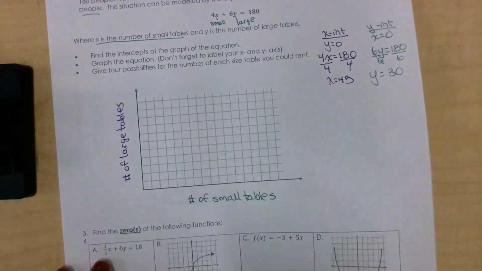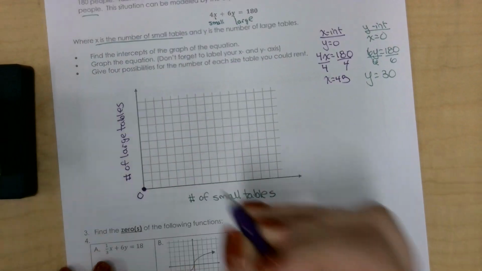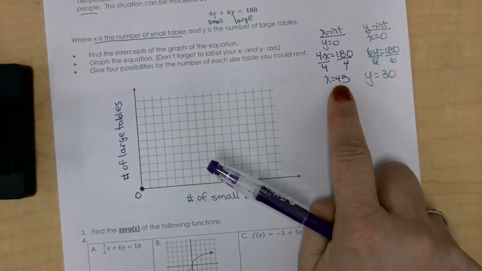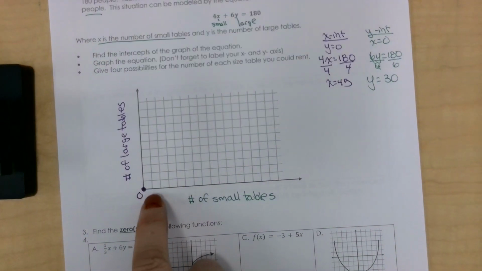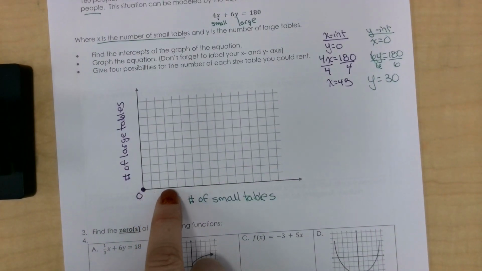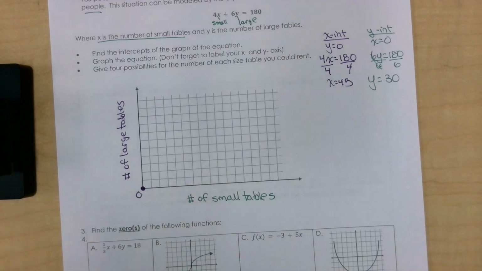Now, naturally, I could rent 0 of both. So there's my 0. It looks like I need to get to 45. Let's see how many, if I count by 5s: 5, 10, 15, 20, 25, 30, 35, 40, 45, 50. Yep, I'm going to be able to get to 45.